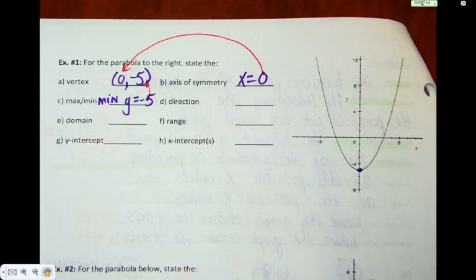The direction, we have one of two choices. It's either up or down. We don't write the words. We just draw a little picture. Does this parabola point up or point down? Up. Point up.